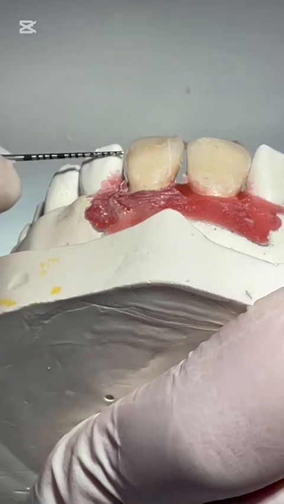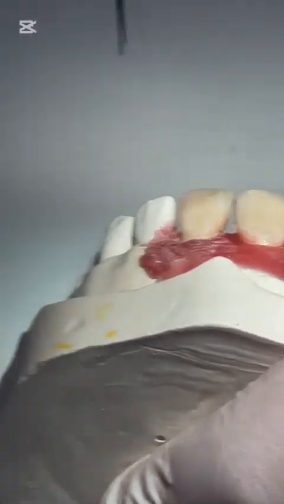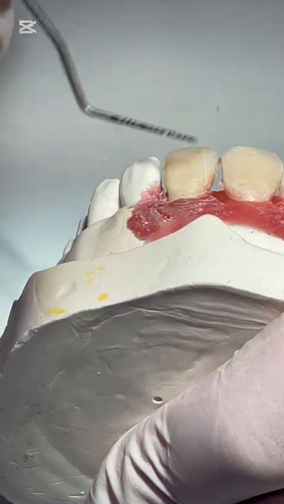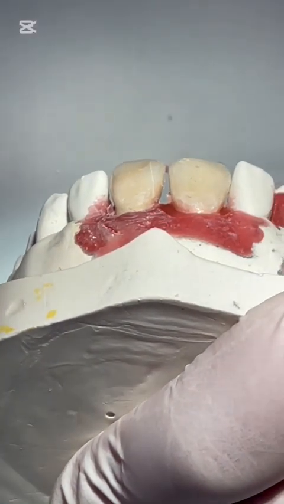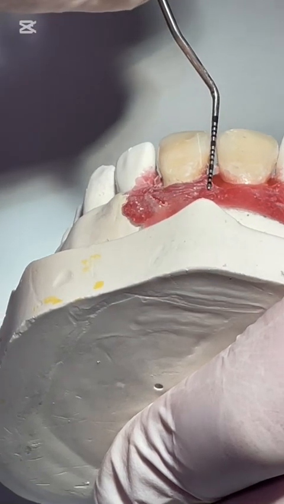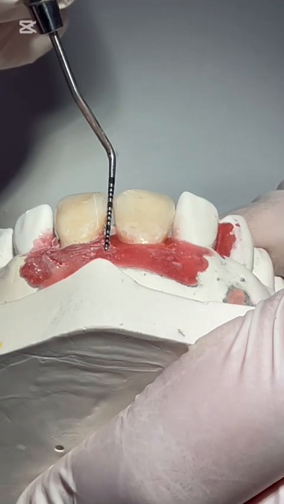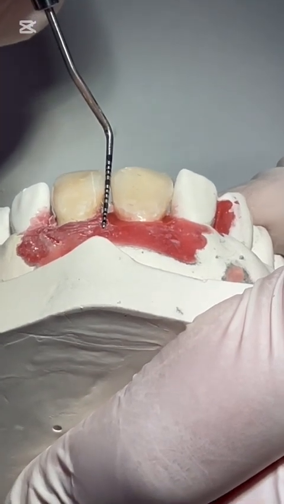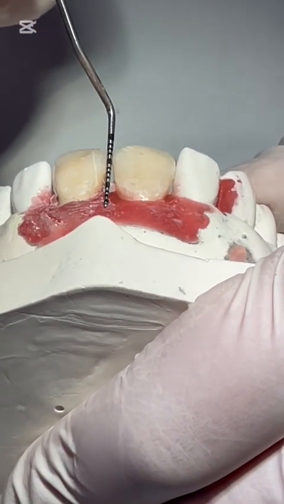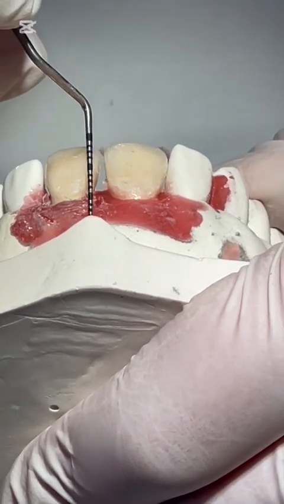It is about 1 millimeter plus 1 millimeter. So I have to make the two teeth similar to each other and to keep the midline in its place. Here is the midline. You can see that the midline is contacting the incisal edge of the right central incisor, right?